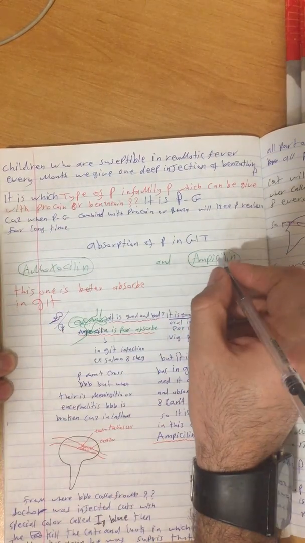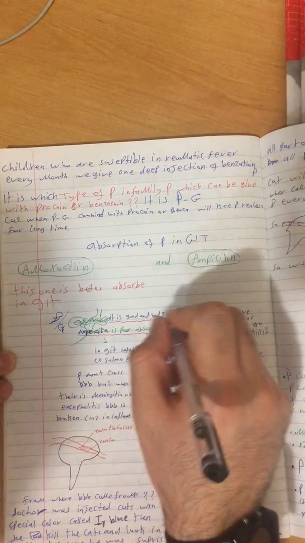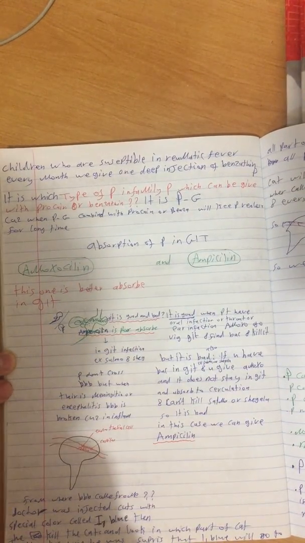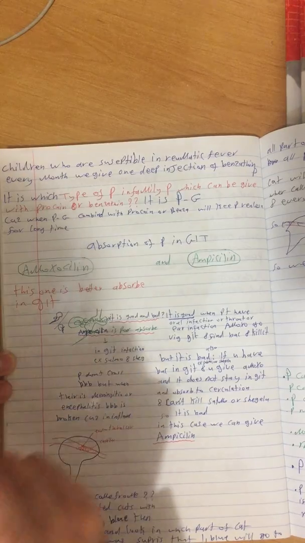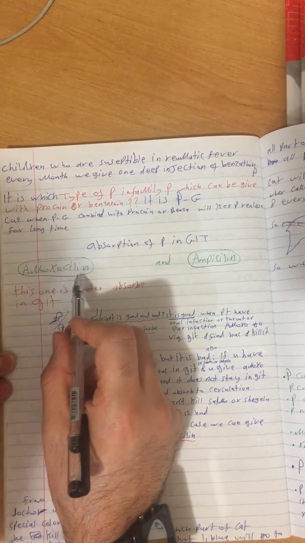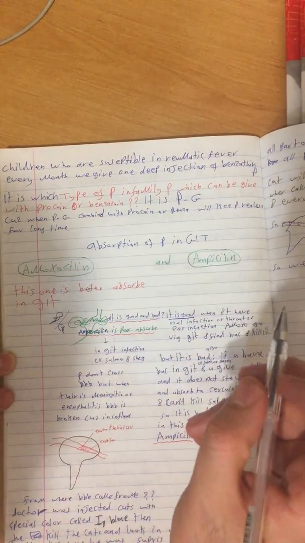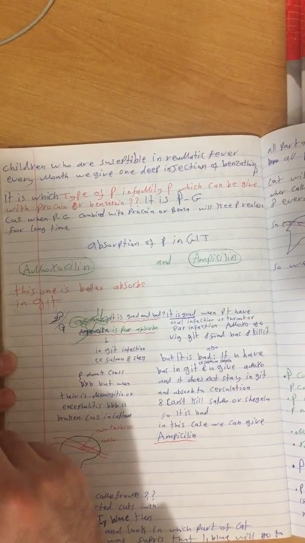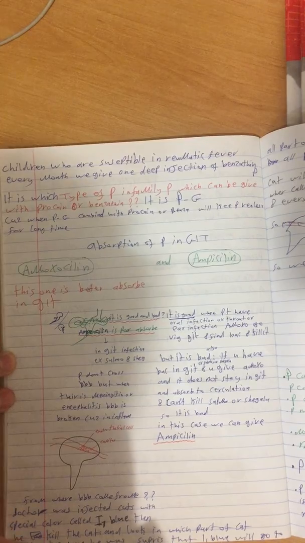Ampicillin is also absorbable, but very little. But amoxicillin has good availability to absorb in the GIT. So amoxicillin is better absorbed in the GIT.